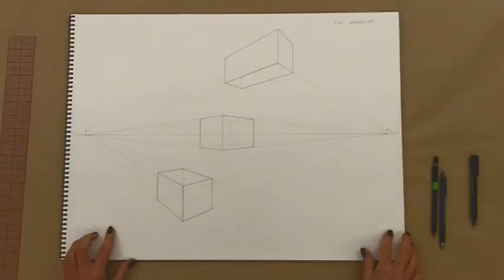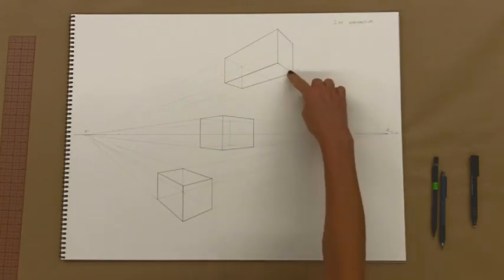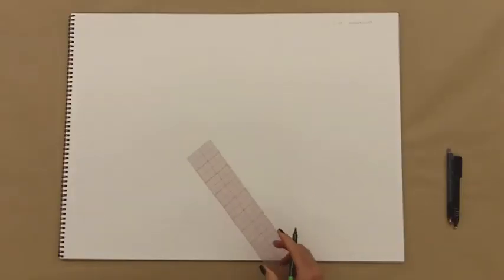This is the final product of what we will have after we draw 2-point boxes in perspective at eye level, above eye level, and below eye level. In 2-point perspective, the object that you're looking at is at an angle to you, so you're seeing a corner of it, as if you were looking at the corner of a room.